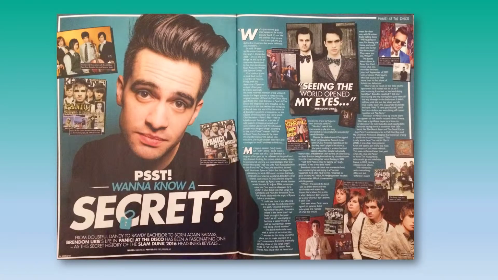So this is the magazine I decided to look at. It's an example from Kerrang! Now, the left page of your magazine is referred to as the verso page and the right side of the magazine is referred to as the recto page.